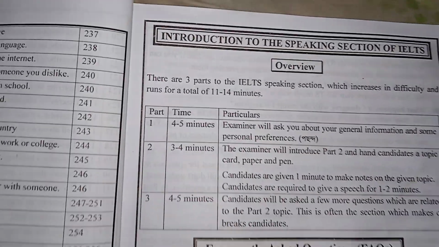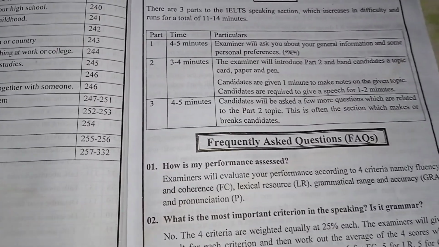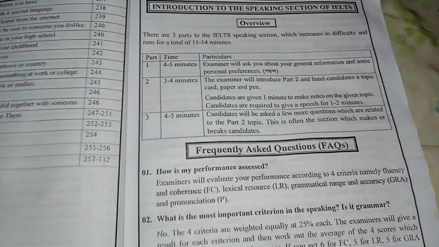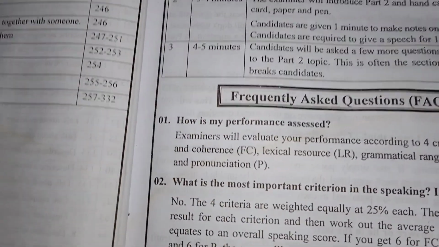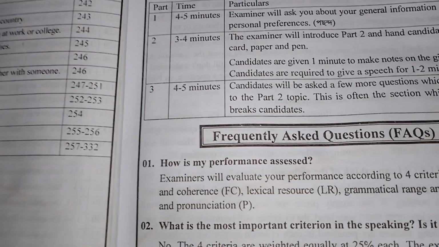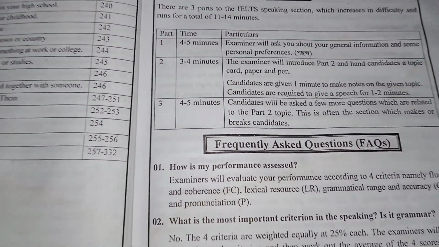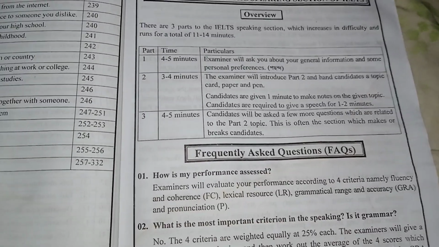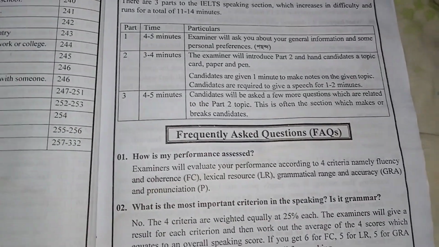Okay, now come to the frequently asked questions. Question number 1: how is my performance assessed? I'm sorry, these are not sample questions, these are questions about the IELTS exam, about speaking.